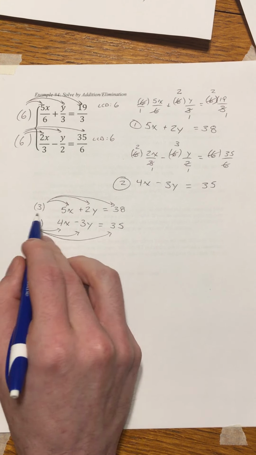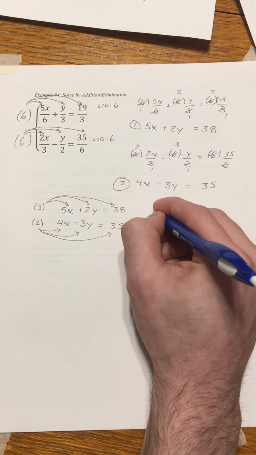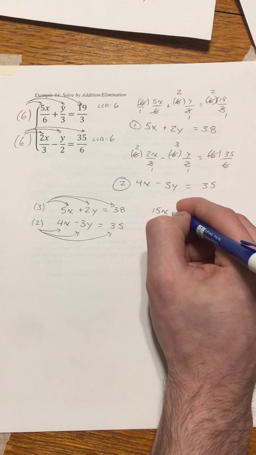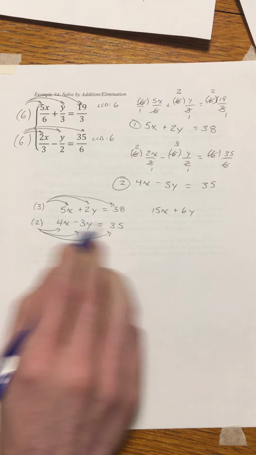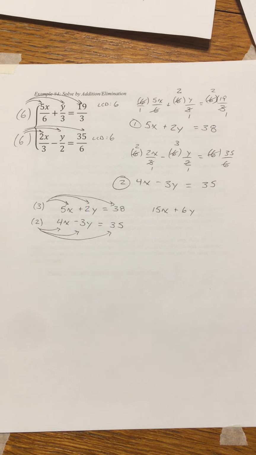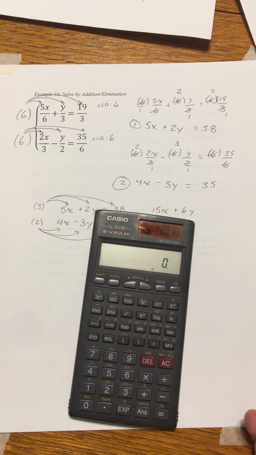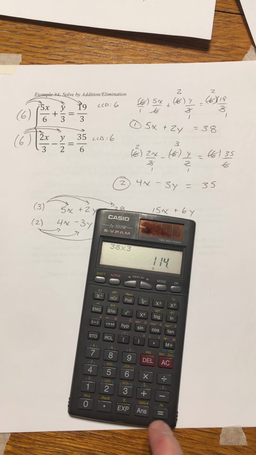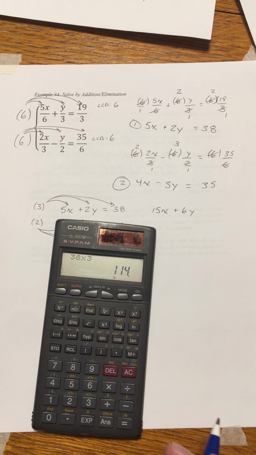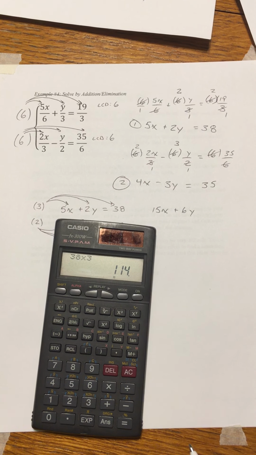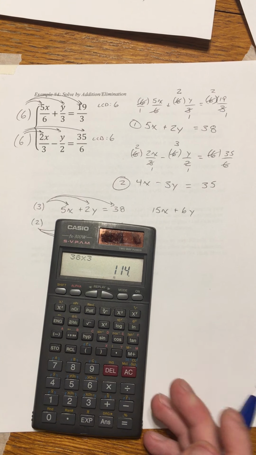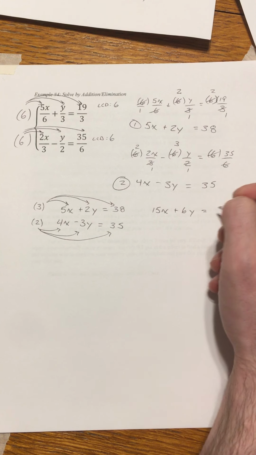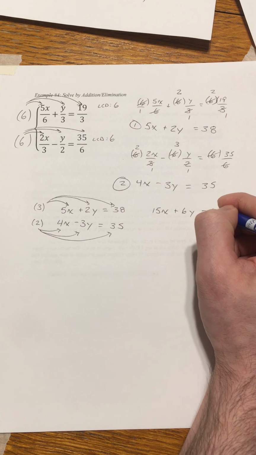So when we do that, 3 times 5x is 15x. 3 times 2y is just going to be a positive 6y. And now we have 3 times 38. What you should do is take out a calculator and literally just go 38 times 3. It'll be much faster. You should be able to do this by hand, but as long as you're home and you've got the tools, go ahead and just use the tools. So this is going to be equal to 114.